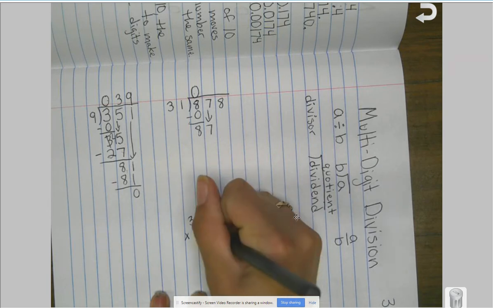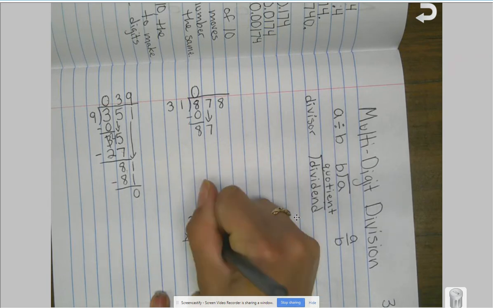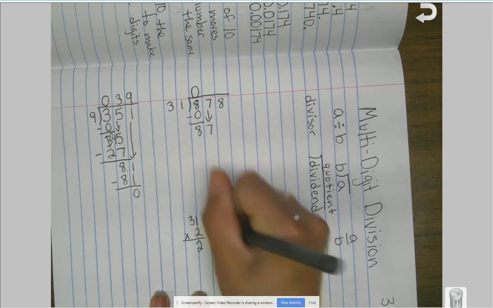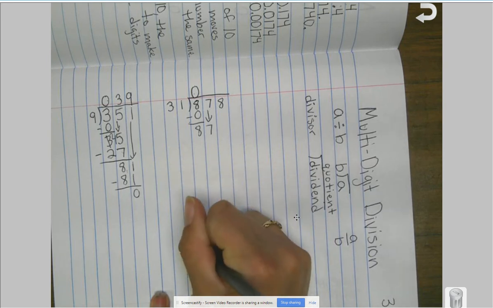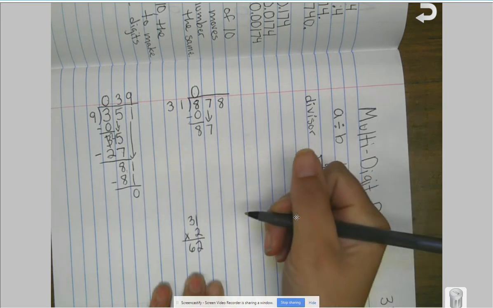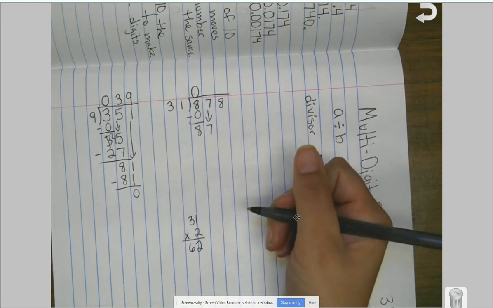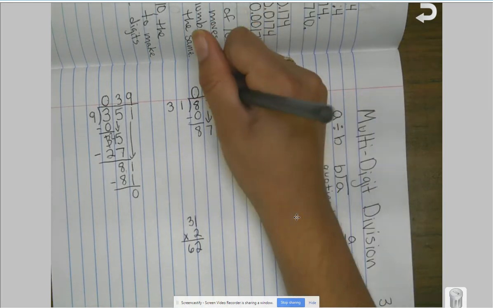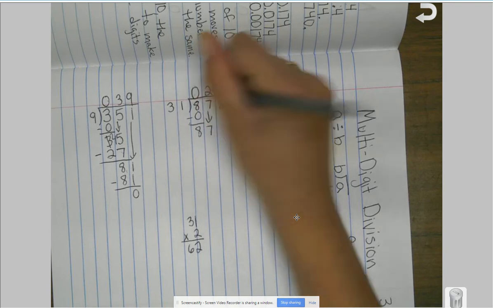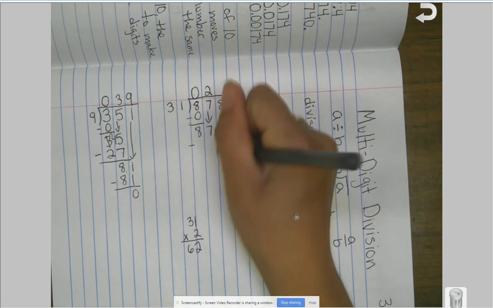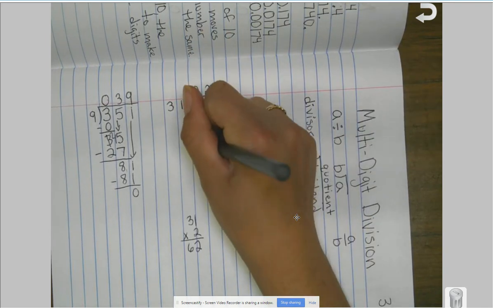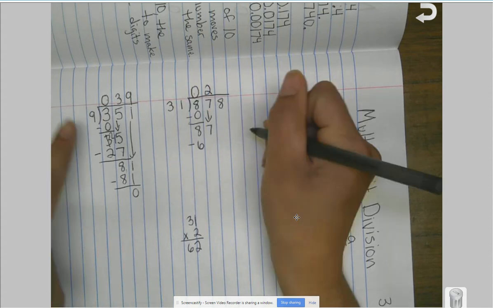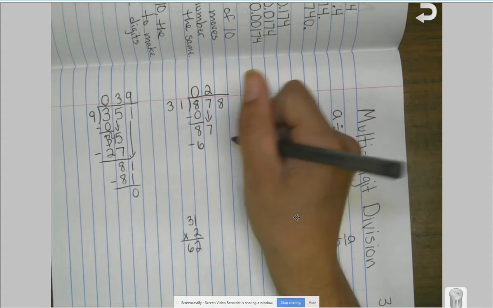times 2. 2 times 1 is 2. 2 times 3 is 6. That gives me 62. If I did one more, that would be 93, and that would be too much. So 2 times is as many times as it will go into in the tens place. So minus 62. Notice how this is just like over here, except you probably can't do this in your head.